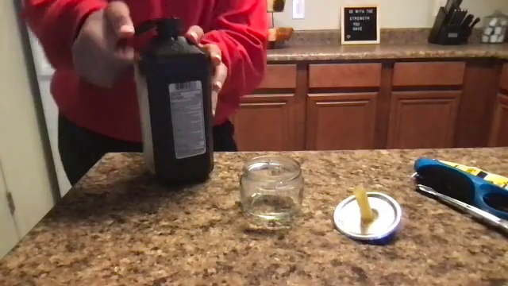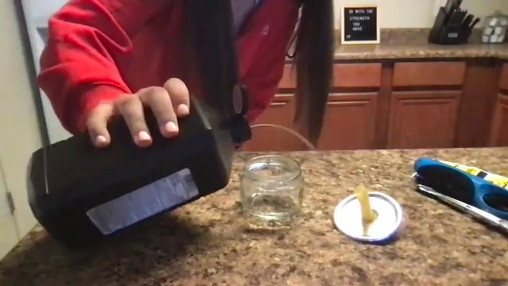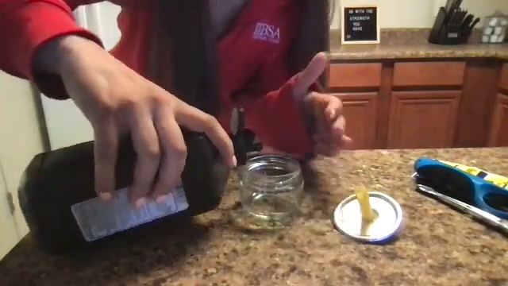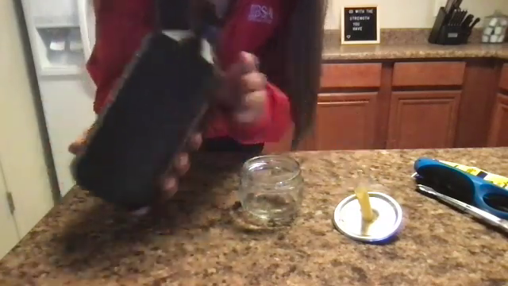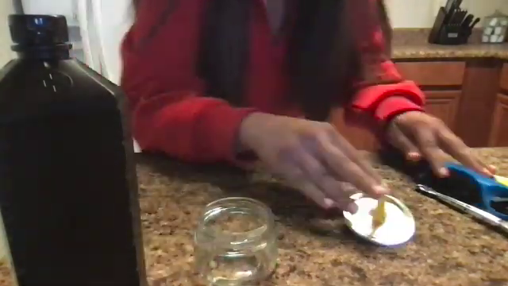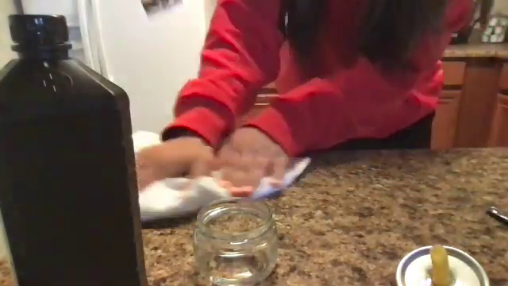Let's see how much we want to do this time. Oh my god, I'm literally so messy. Okay. We'll just do like that much. And I'm definitely gonna have to clean off the counter. So, very small amount this time. Let me dry this off. I don't have any extra product laying around waiting for a reaction.